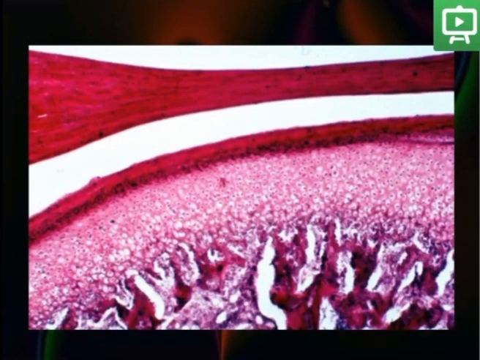Here is also a magnified view of the upper and lower joint spaces divided by the articular disc area. You see it is thinner in the center and thickest at the peripheries. In the center, the fibers are more regular, while at the peripheries it is more irregular distribution of collagen fibers.